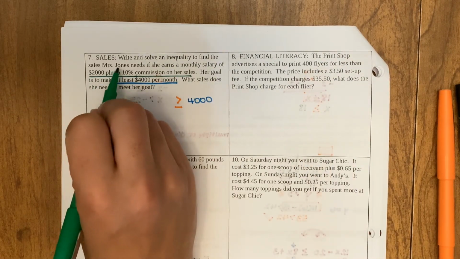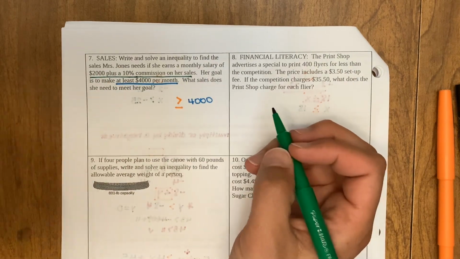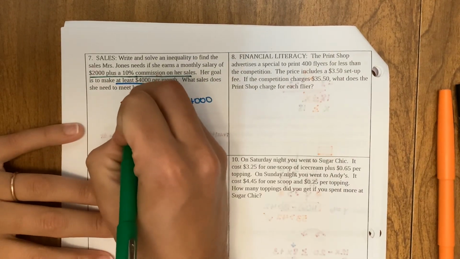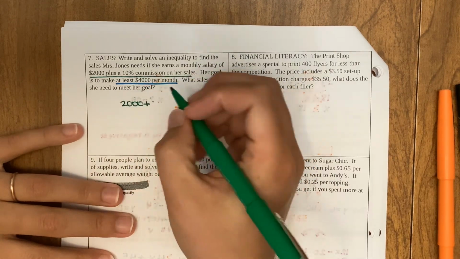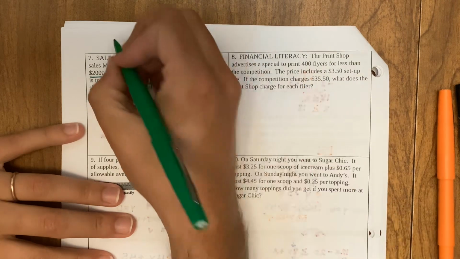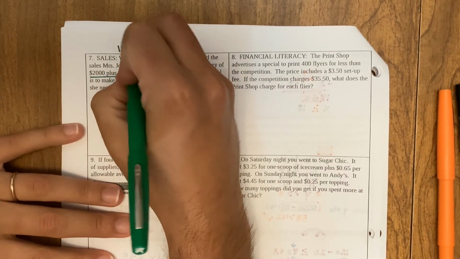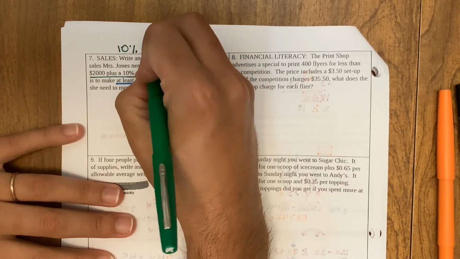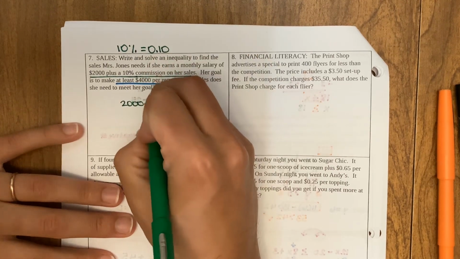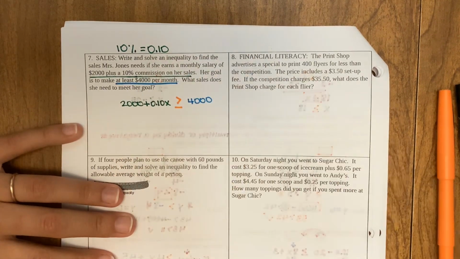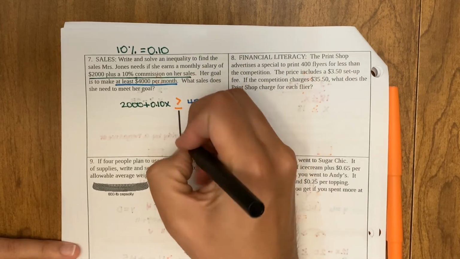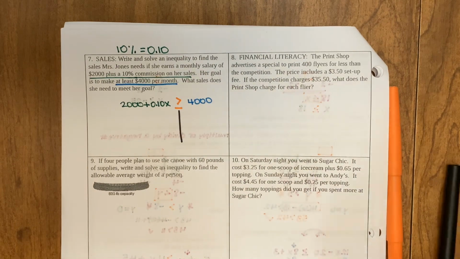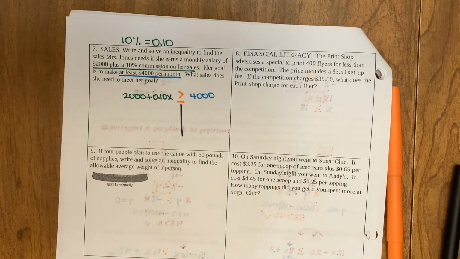She's going to make a monthly salary of $2,000 plus her commission on sales. So 10% does have to be changed into a decimal. 10% is really 0.10. And then we have our x. From here, we could solve. This is just a basic two-step like the very first two that we did on the front side. I'm going to continue so we can keep looking at writing.